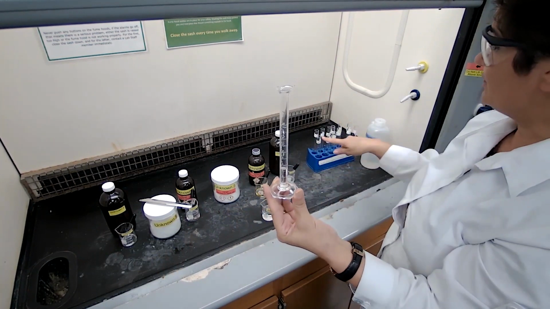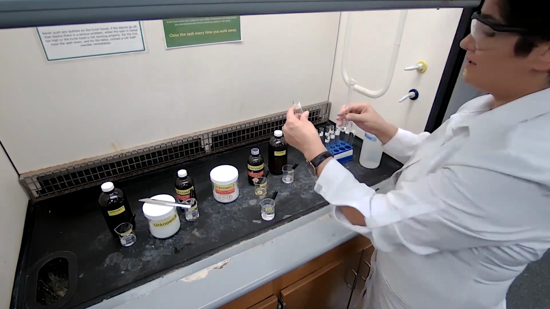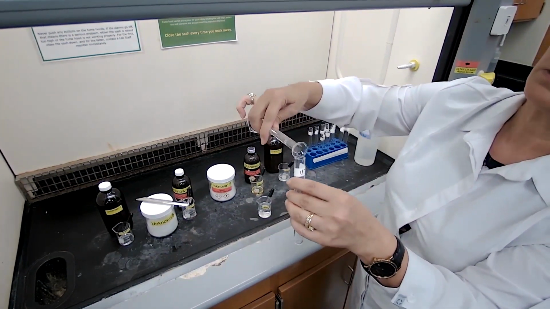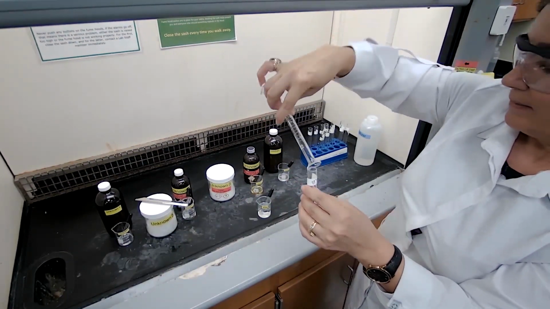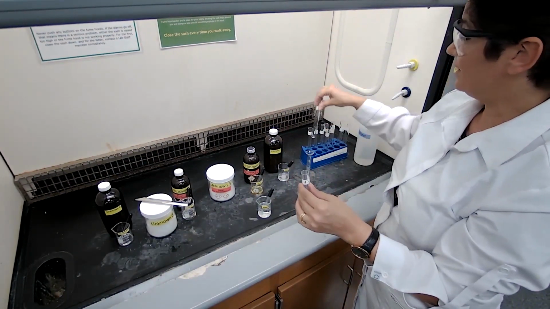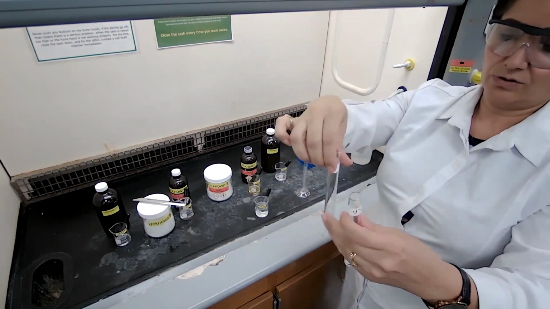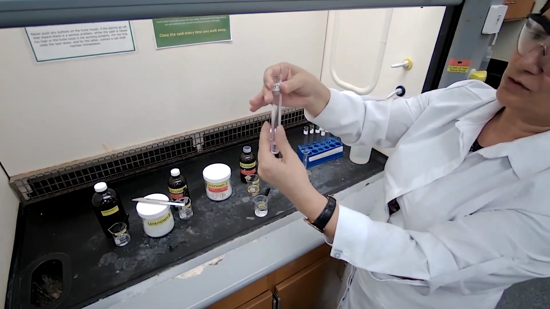For the first test tube, I'm adding 3 milliliters of water using a graduated cylinder. Now, to get 3 milliliters into the second test tube, I have 2 ways to do it, just showing different shortcuts.